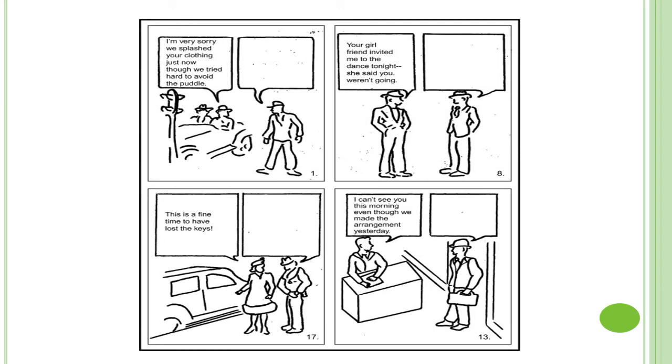Now see here on the screen, you can see 4 different pictures in 4 different situations. And the subject is asked to report what will be the response by the other character. For instance, in the top left corner, you can see there's written number 1.